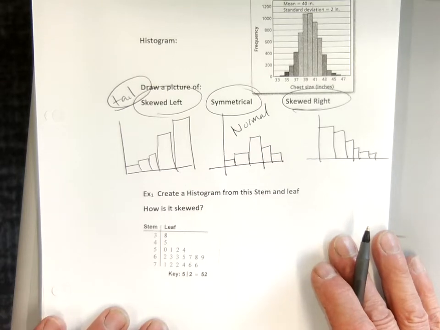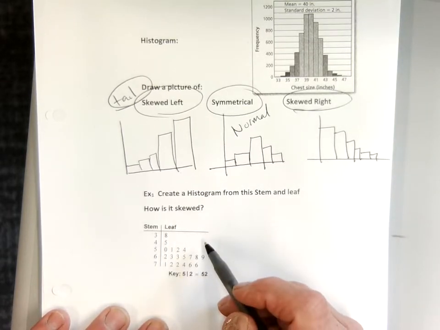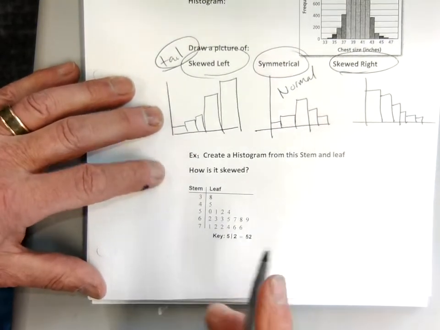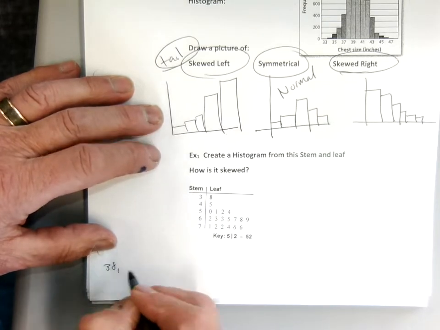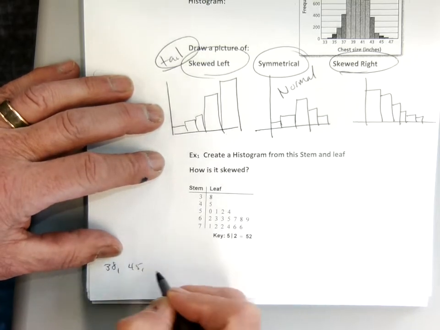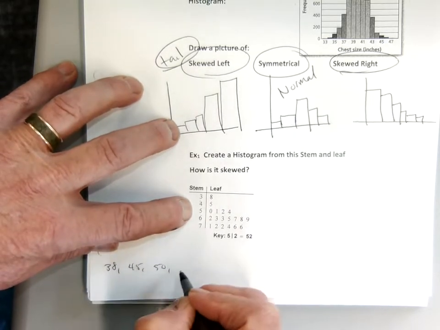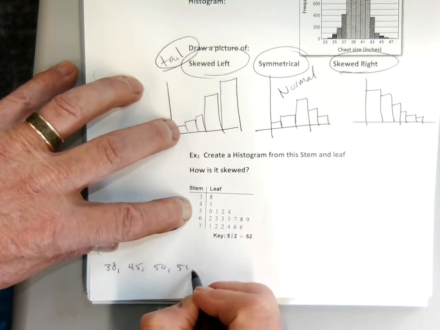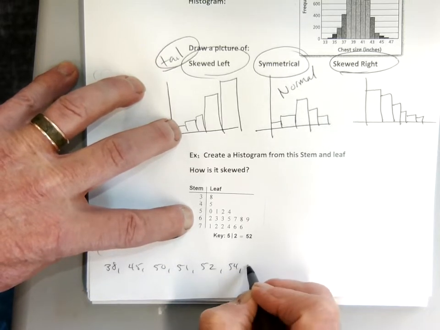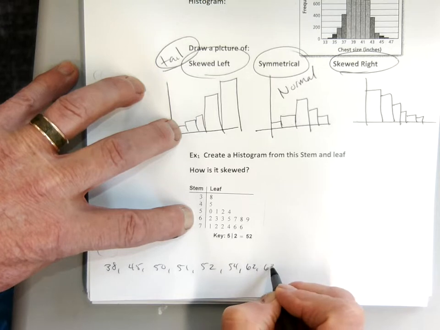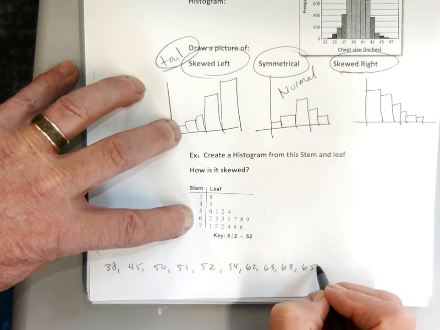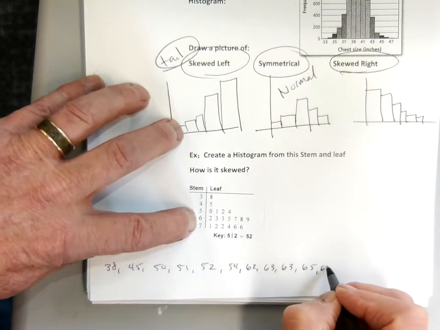All right. So now this is a stem and leaf plot. And what we have are these numbers, and let's write them down. I have a 38. I've got a 45. I've got a 50. I've got a 51. I've got a 52. I've got a 54. I've got a 62, a 63 twice. I've got a 65. I've got a 67.